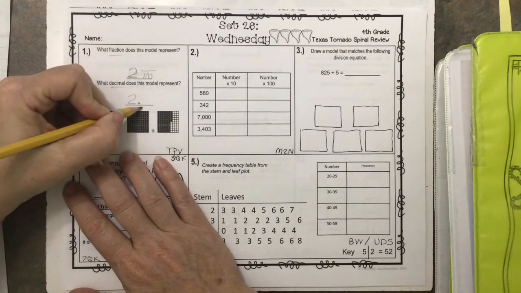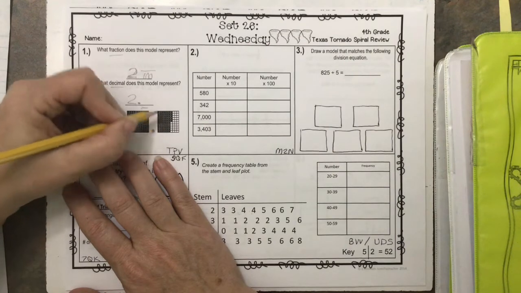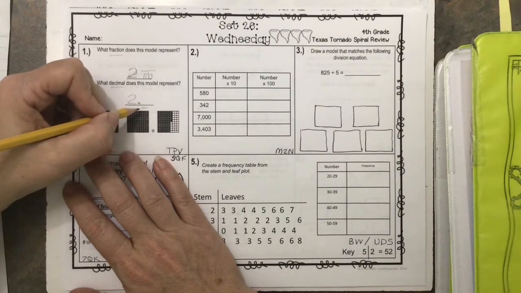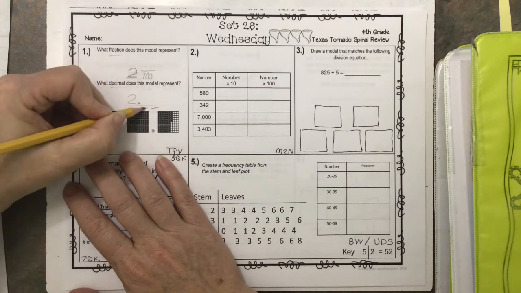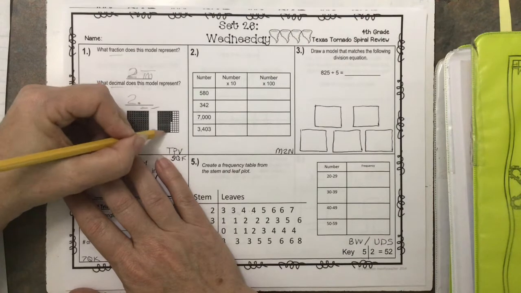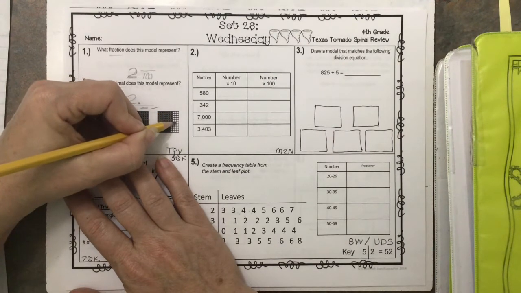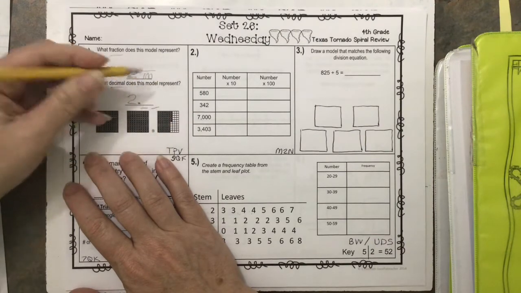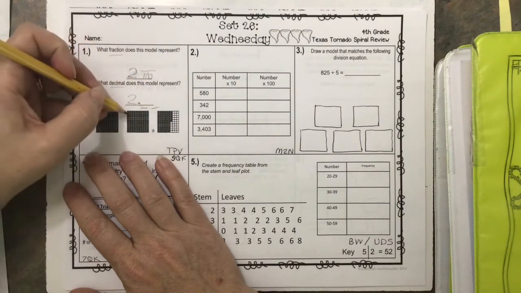Well, we need our tenths place. Those are the tenths. Remember that TH at the end? Tenths and hundredths. Tenths because it takes 10 of these to make a whole. Hundredths because it takes 100 of these little squares to make a whole. So how many tenths and how many hundredths to finish the decimal?